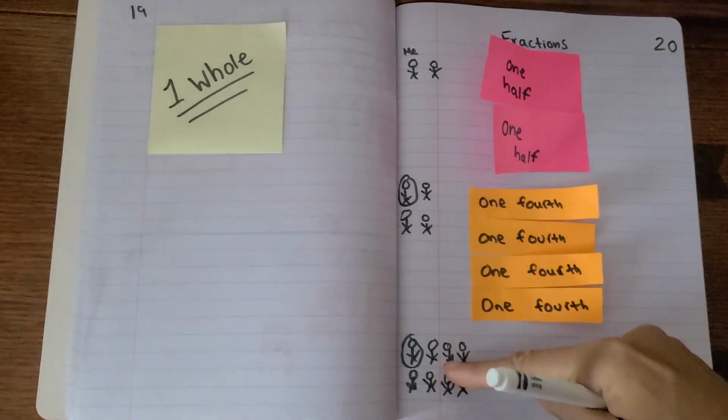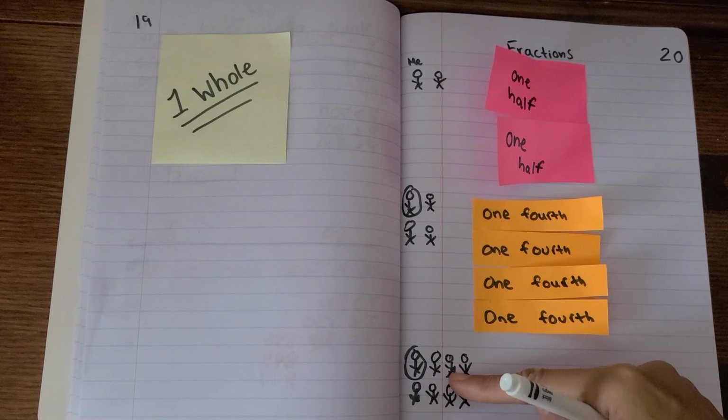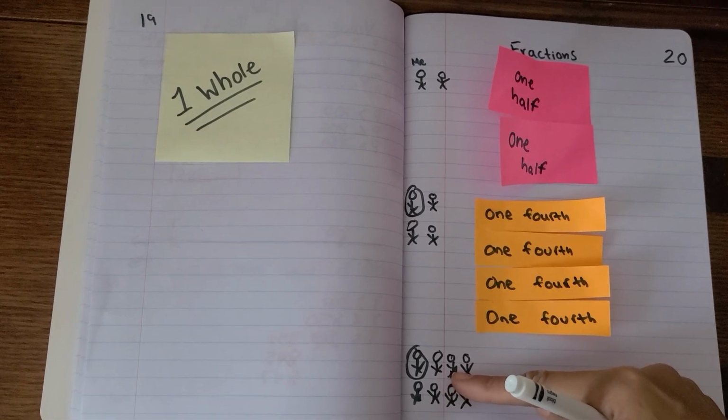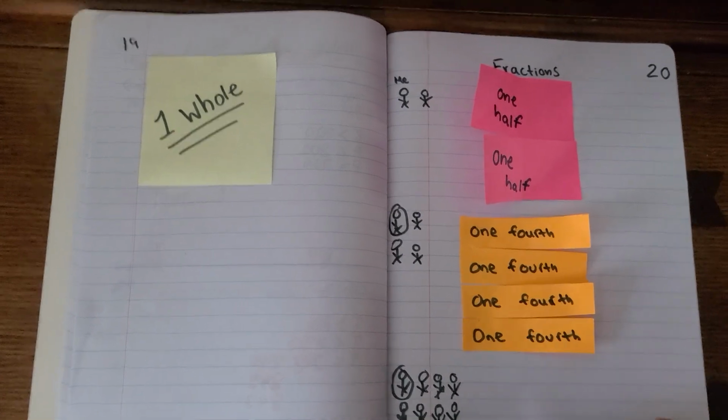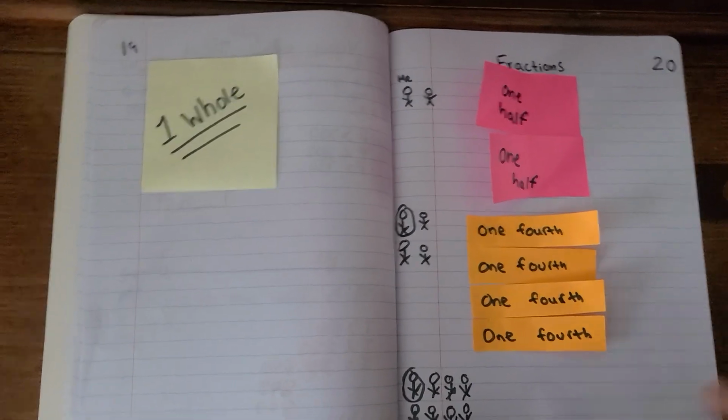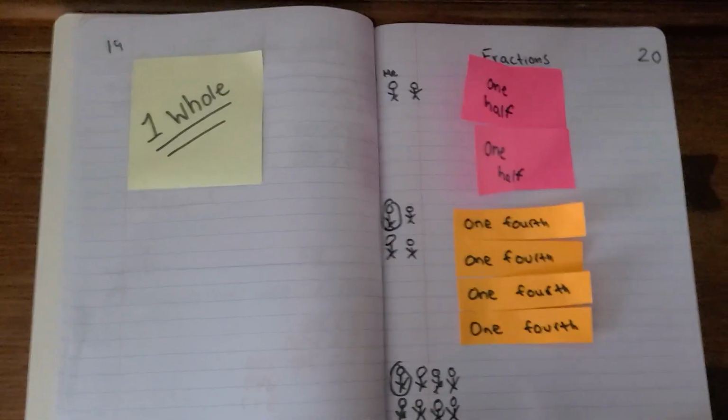Keep that in mind because there's always going to be something about you sharing a cake with 7 people. So it's not 7 only, it's 8. Okay, you and 7 friends. So you always count yourself whenever it says share. If it says giveaway, then you don't count yourself.